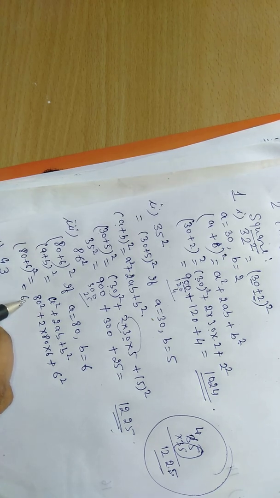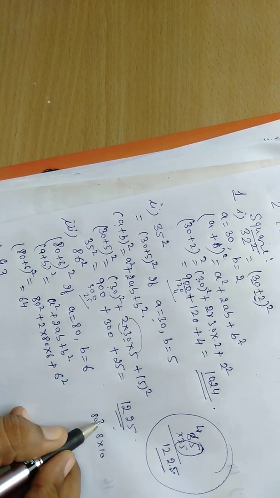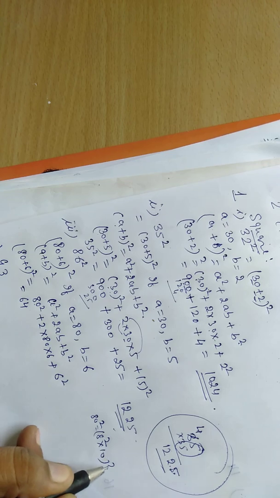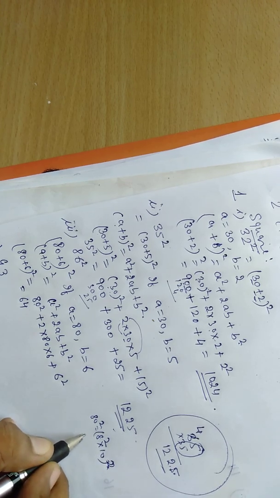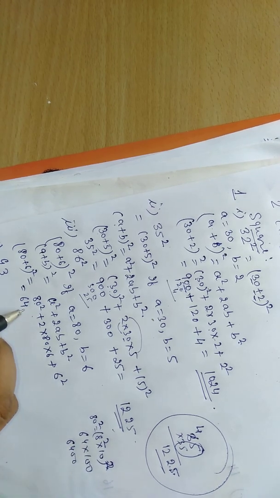So 8 square is 64, and this is multiplied by 10. 80 can also be written as 8 into 10, and square of 80 can also be written as 8 square and 10 square, right? So 8 square is 64, 10 square is 100, so this is 6400, right?